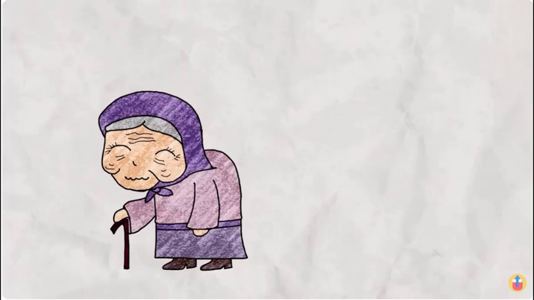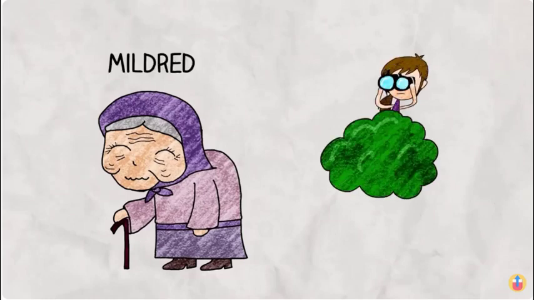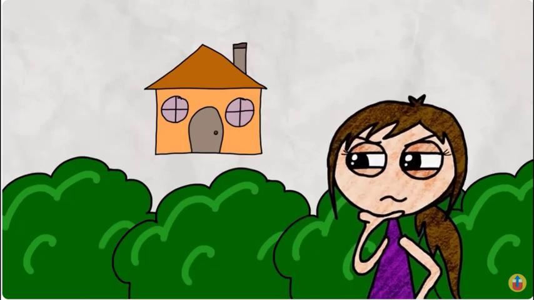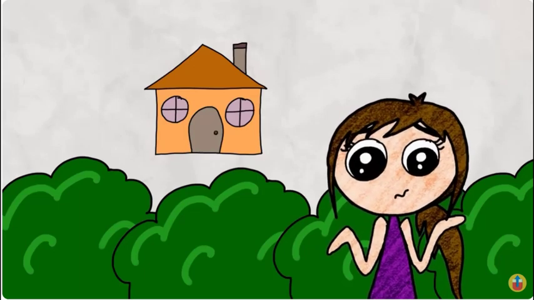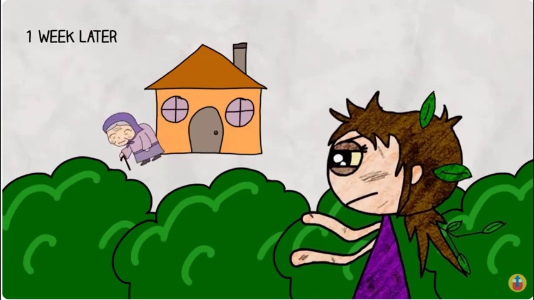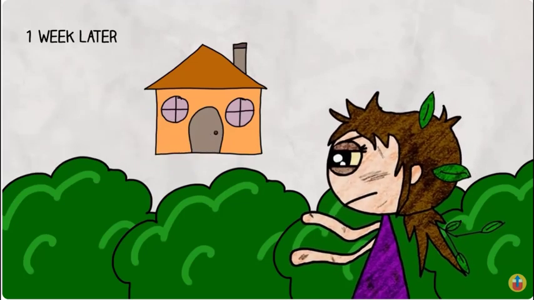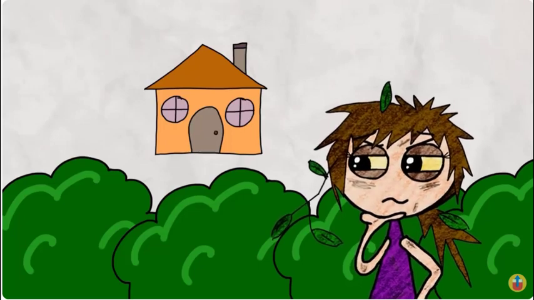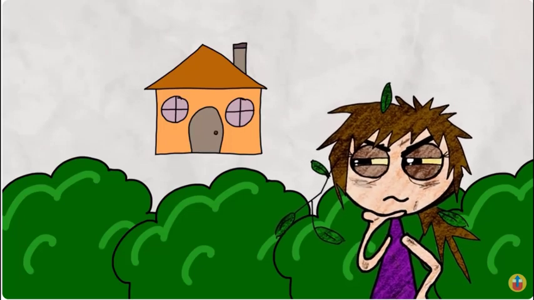Say there's this little old lady, Mildred. Now you've been watching her for a week and you notice that on Sunday she goes to the market. Now, can you conclude that every Sunday she goes to the market? Well, not really. You've only seen her do it once. Now, you watch her for another week and lo and behold, on Sunday she goes to the market. So it's tempting to say that she goes to the market with frequency once per week. But it's still not enough. You need more time to draw an accurate conclusion.